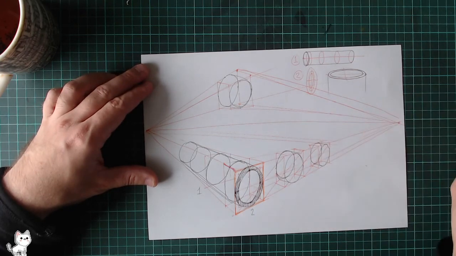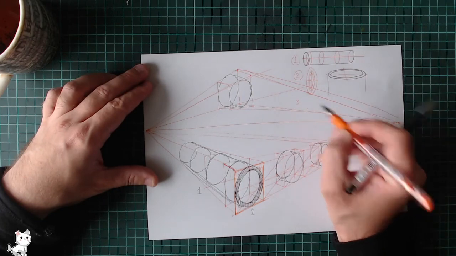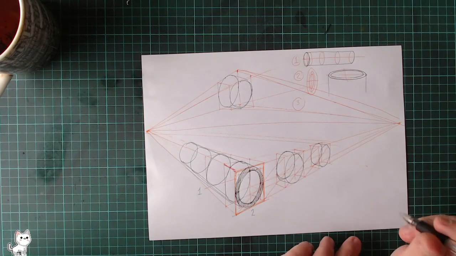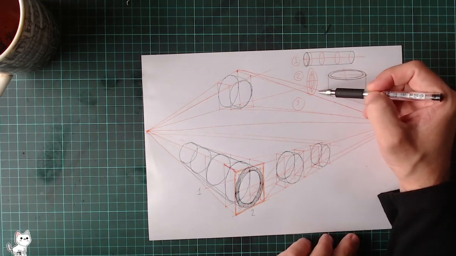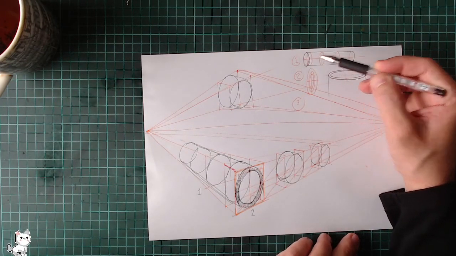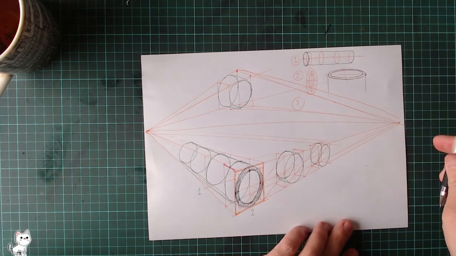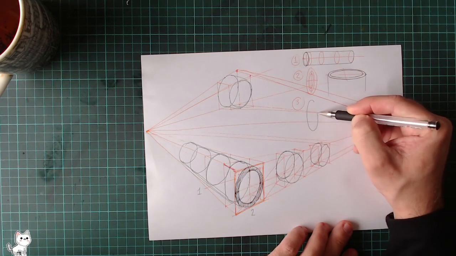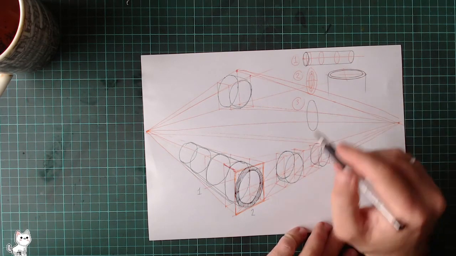Yeah, and the third thing is a combination of both. We change size and we move ellipse inside by minor axis.